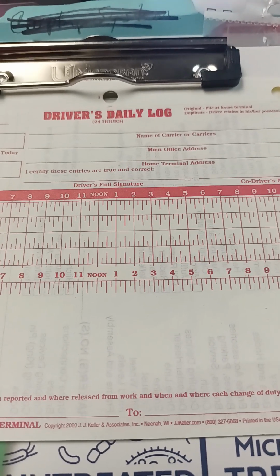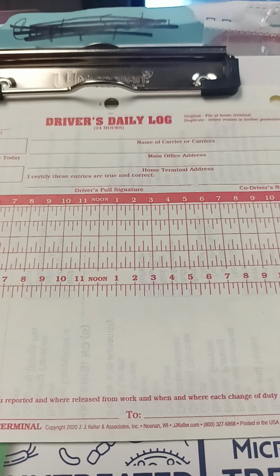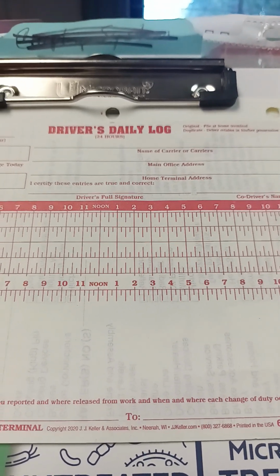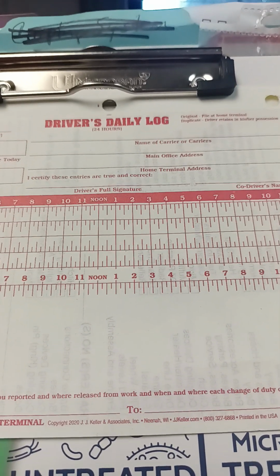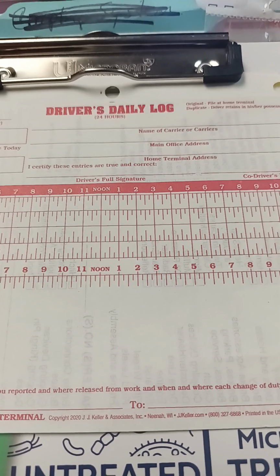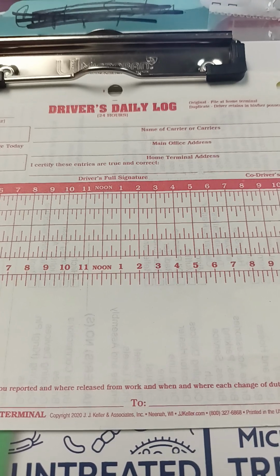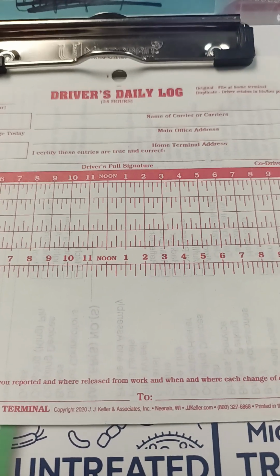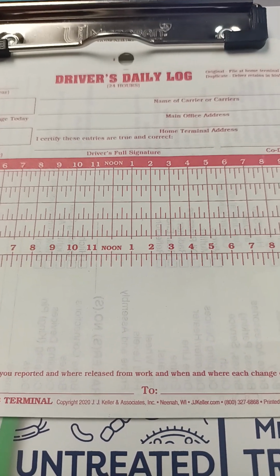You can only work 14 hours a day, unless extreme emergencies and stuff like that, they'll extend it 2 hours. Say like a hurricane or something like that, and they stop the roads, and it has to be a drastic tragedy or something major, and you'll extend your log 2 more hours. Other than that, you can't do that. So you got 14 hours to work during the day.